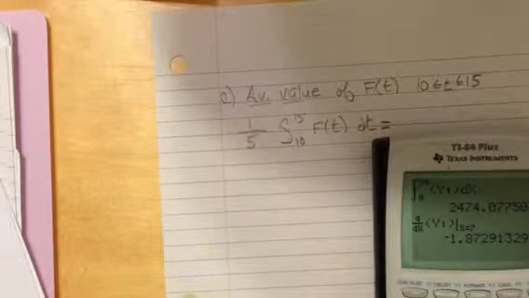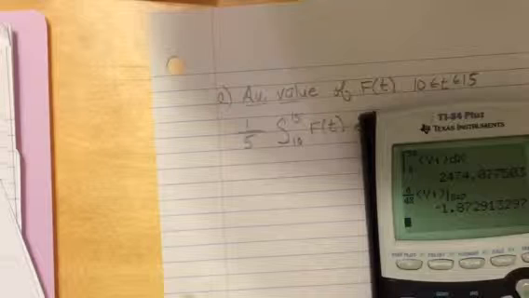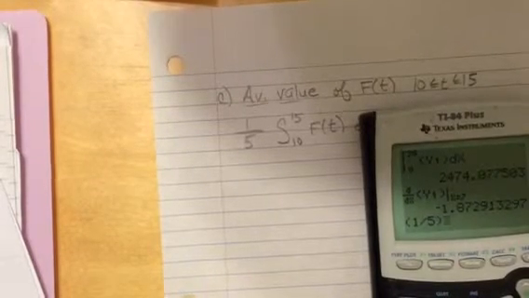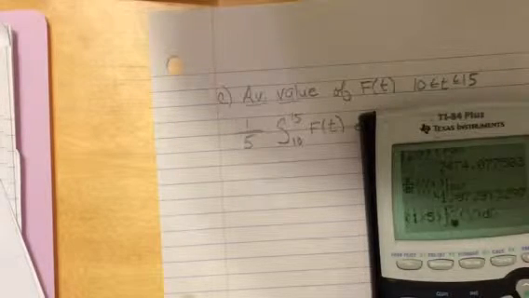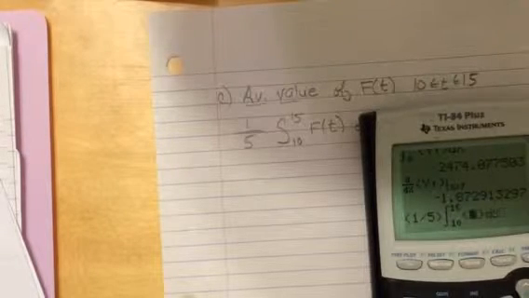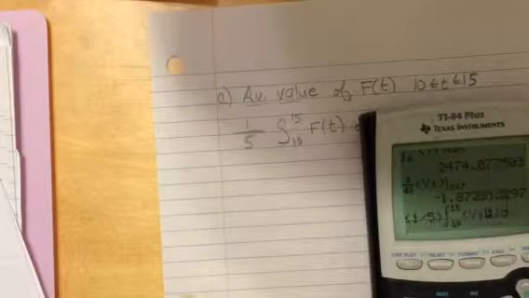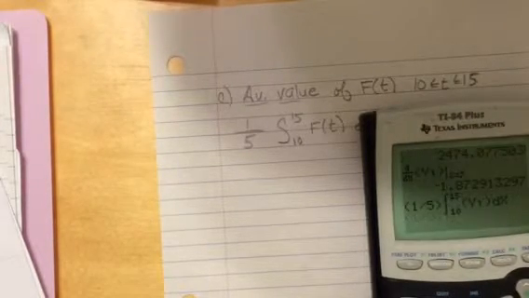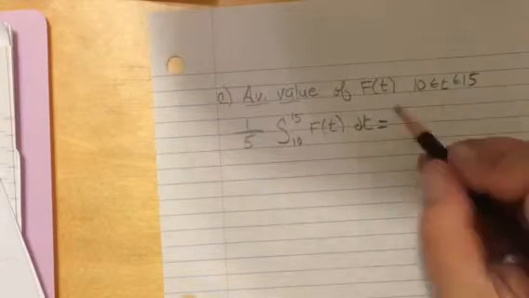So if you know how to do these, this is quick. So before I do math 9, I'm going to put the fraction in. 1 divided by 5. I like parentheses when I do fractions. And then I'm going to hit math 9. It's 10 on the bottom. 15 is the upper limit. F of t is, I put it in y1. Thank goodness, right? It saved me a lot of time. dx. Average value, 81.899. Not going to worry about rounding.